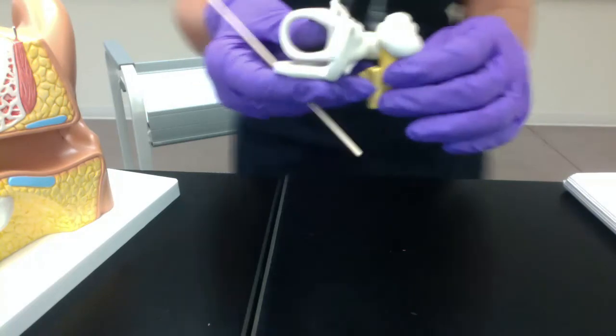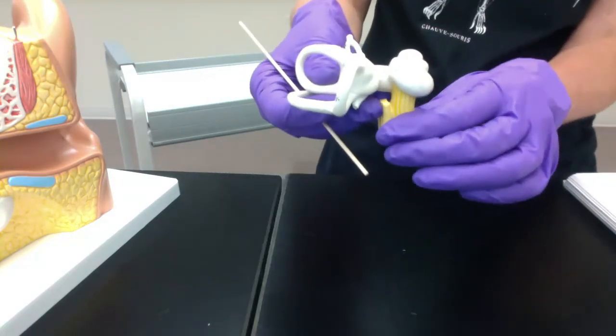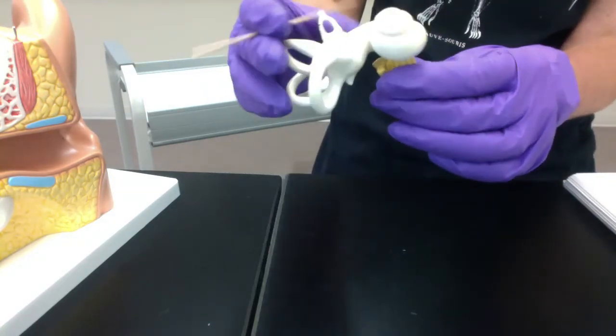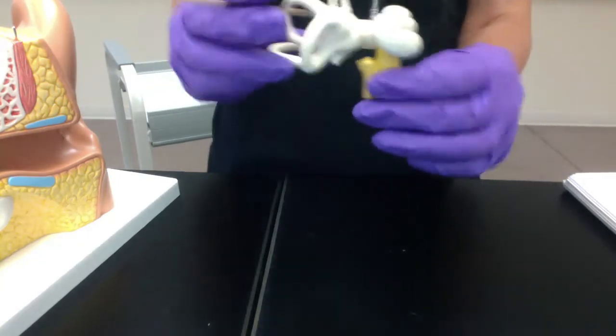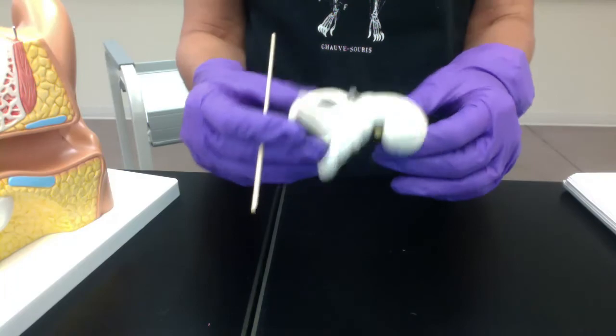I think I covered all of the parts that we needed to cover here. I'm just making sure and double checking. Yep, it looks good. So those are the main parts of the ear that you need to know. And I'm going to go ahead and stop here and record another video of the eye for you.